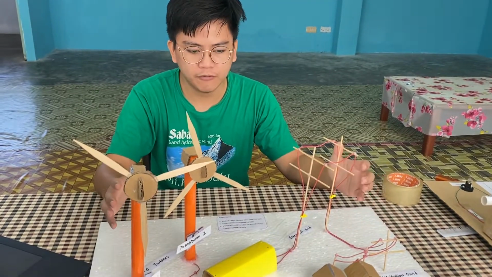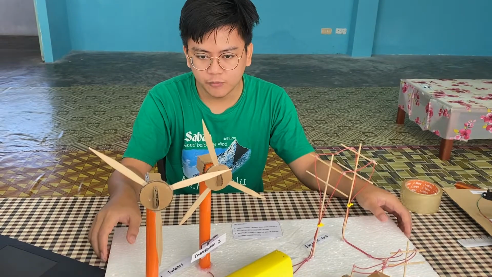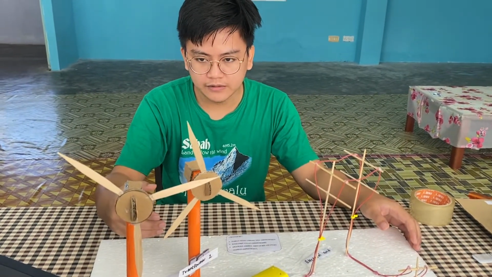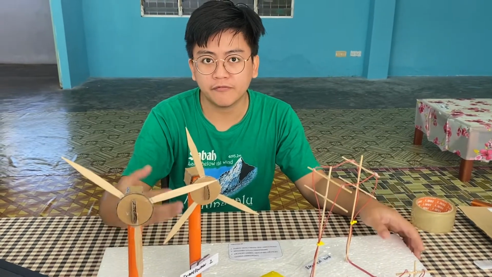First of all, I will start with my introductions. As we know, a wind turbine simply works almost like a fan.